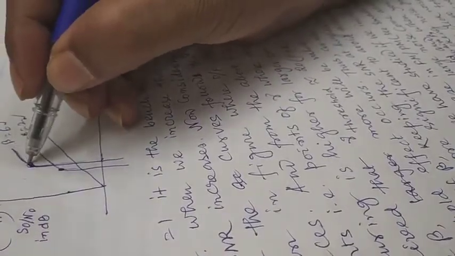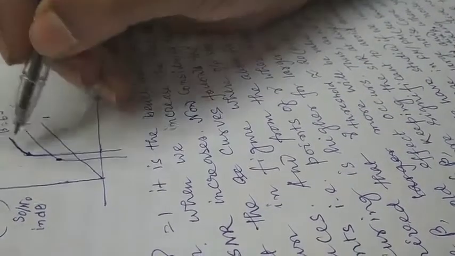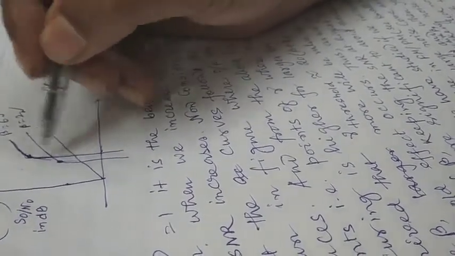Therefore, there should be some arrangement so that we can increase the bandwidth, and by the increase of bandwidth or frequency deviation we can increase the output SNR, but we must ensure that the gamma does not enter into the threshold region.